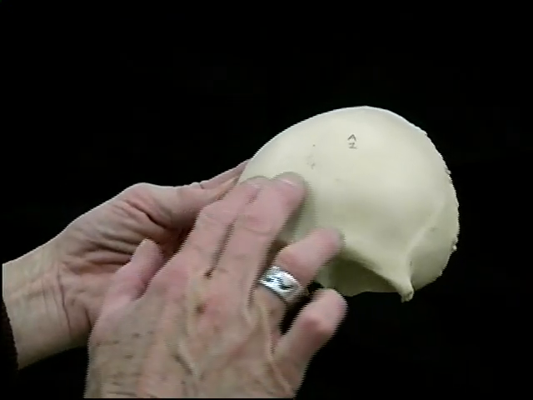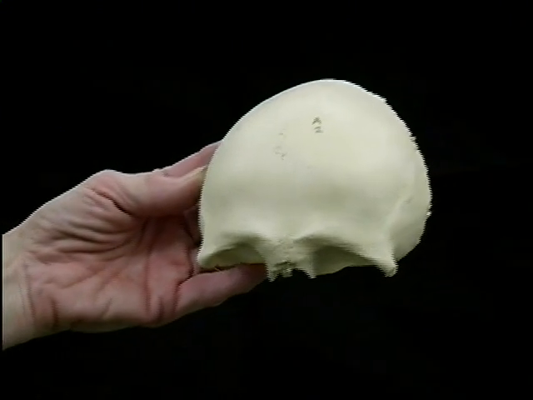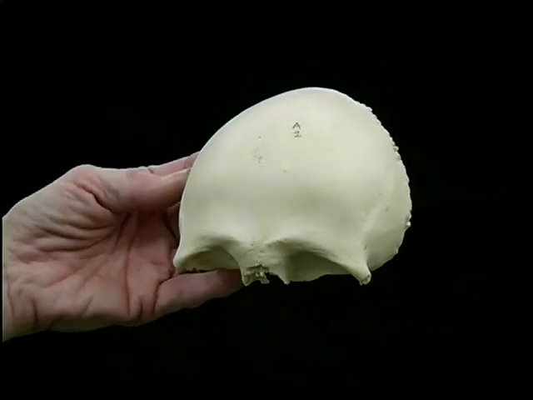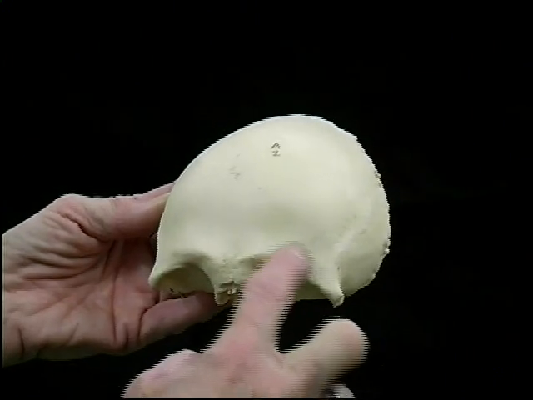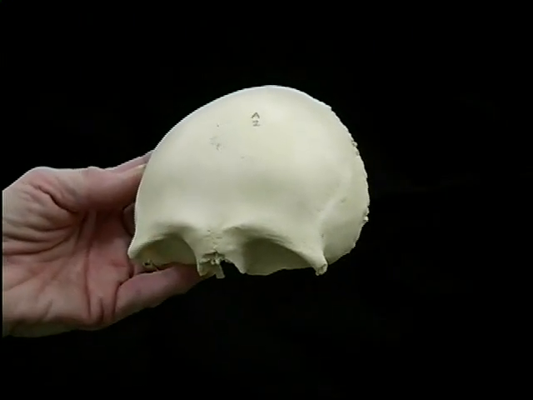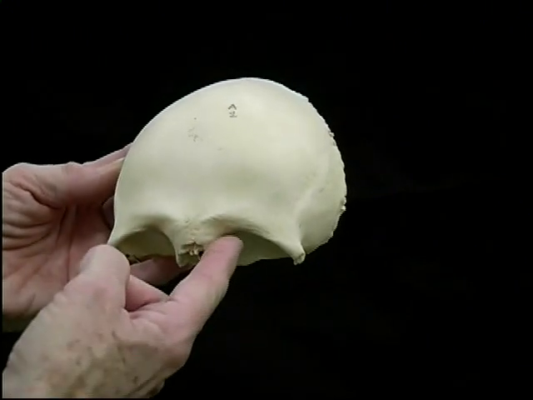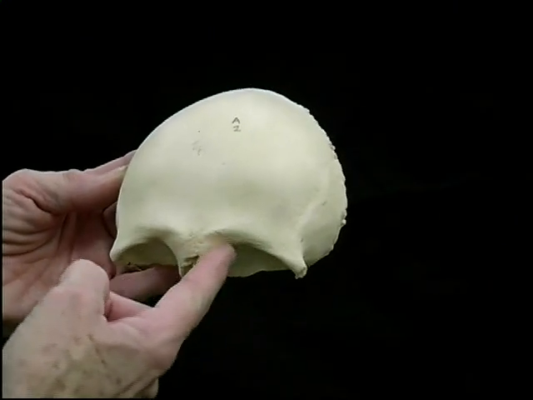We have this, which is the squamous portion. Squamous means flat. So this whole forehead is referred to as the squamous portion of the frontal bone. Coming down, you can see these bony ridges. This is where the eyebrows are. This is called the supraciliary arch. Coming down right before you get into the orbit, this is referred to as the orbital margin.